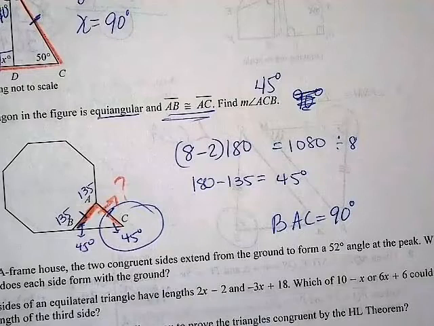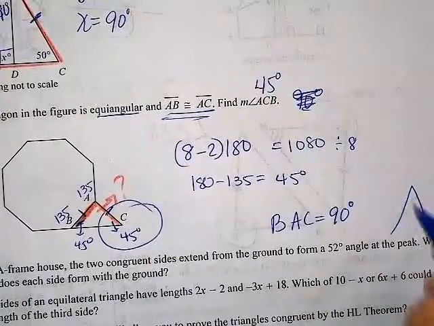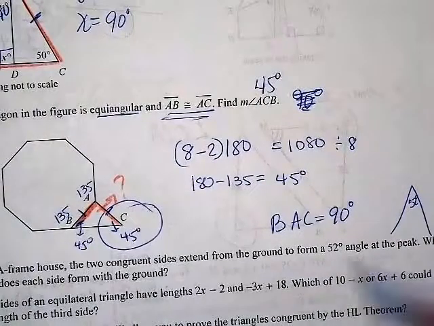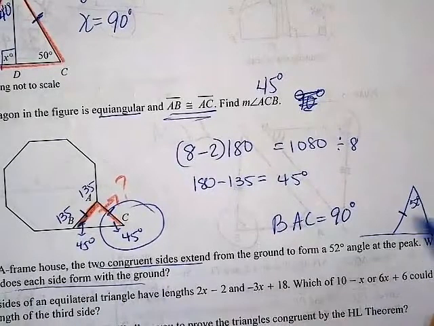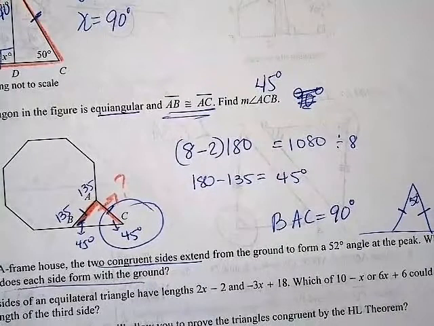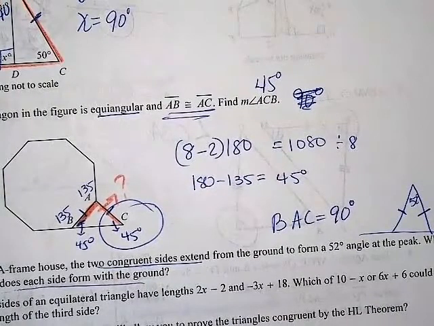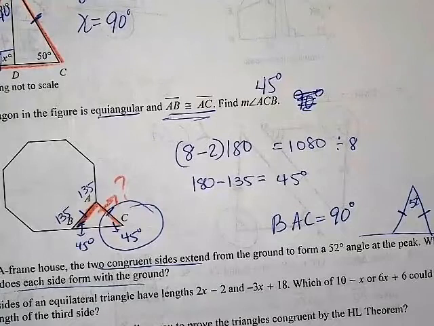12. In an A-frame house, the two congruent sides extend from the ground to form a 52-degree angle at the peak. What angle does each side form with the ground? Two congruent sides, so these are congruent. So again, what kind of triangle are we talking about? Isosceles. If you've used up 52 degrees at the top, how many degrees are left out of 180?